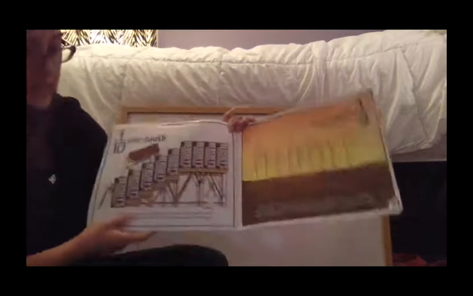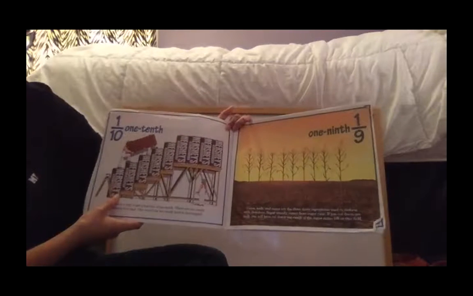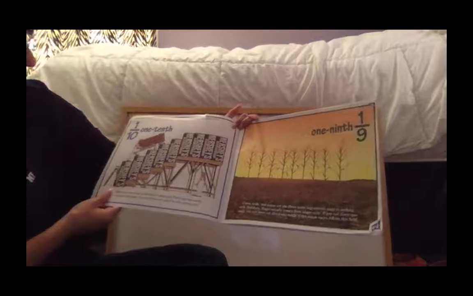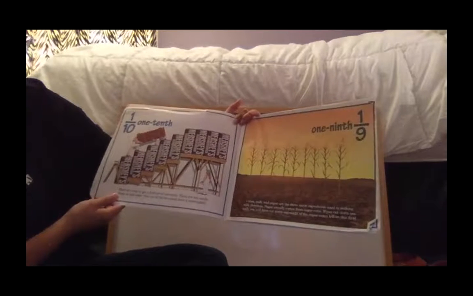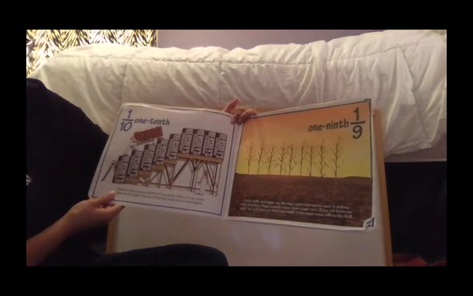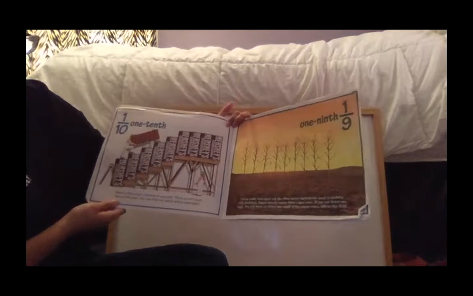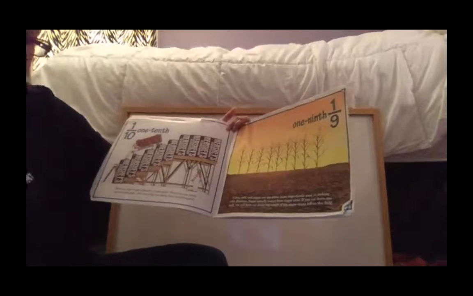Now let's look at this page. There are 10 chocolate bars on this page, but one is open. So here's a way to get a fraction of 1/10. There are 10 candy bars on this page, and 1 out of 10 bars is unwrapped.